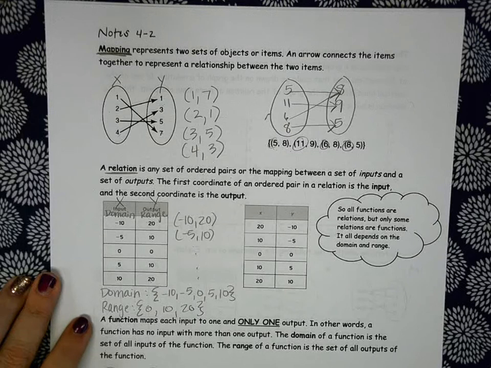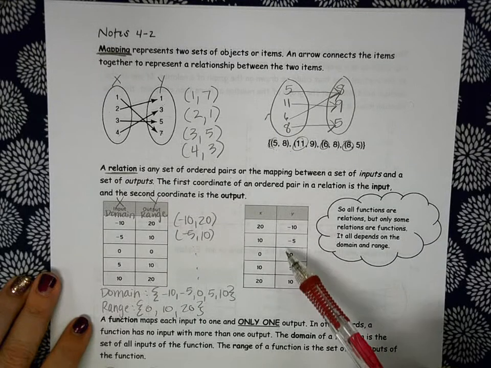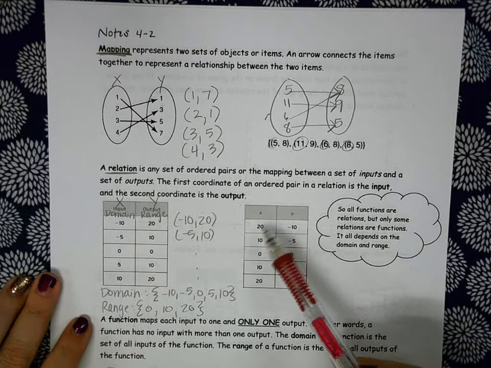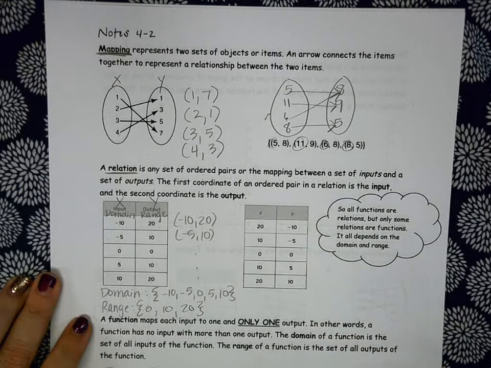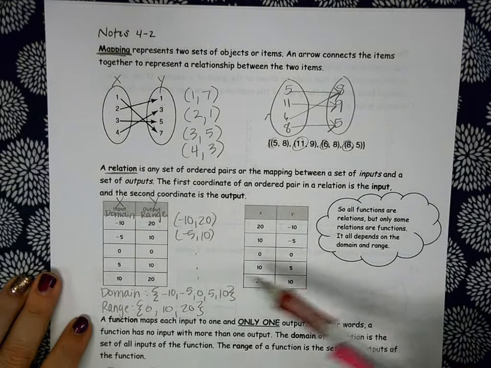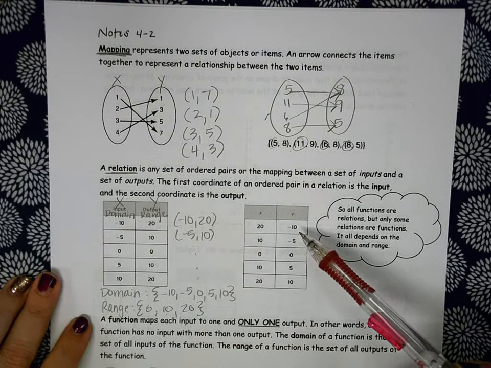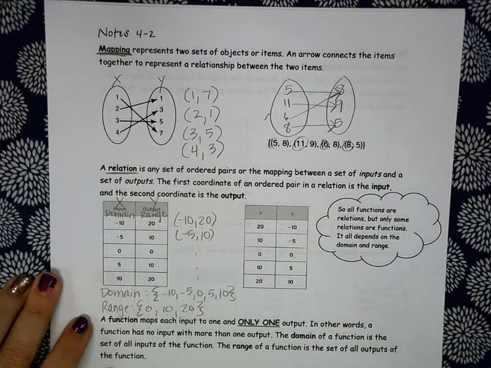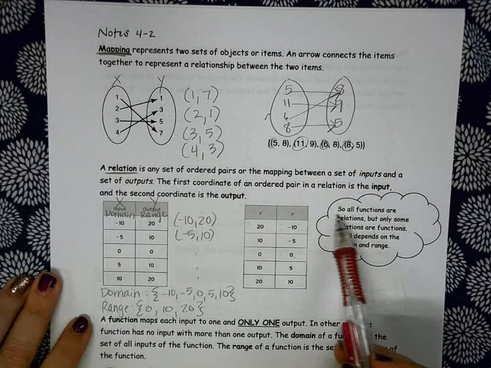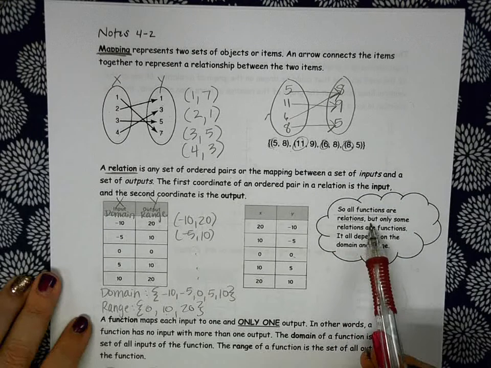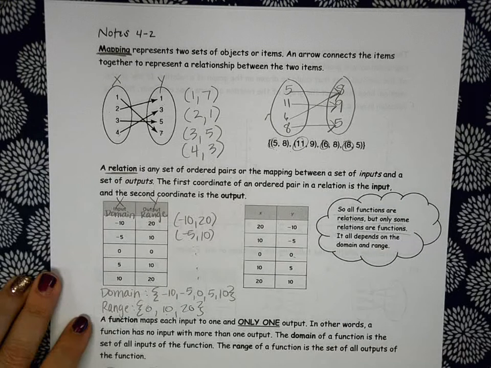Okay? This one over here is basically the same thing. They just flip the x's and y's. And that's okay. So your domain over here would be the range, and the range would be the domain, like if you flip-flopped them. But there's a little bubble here, and it says, so all functions are relations, but only some relations are functions.